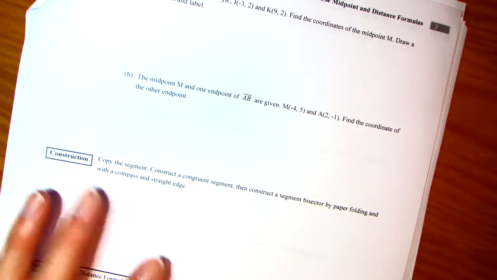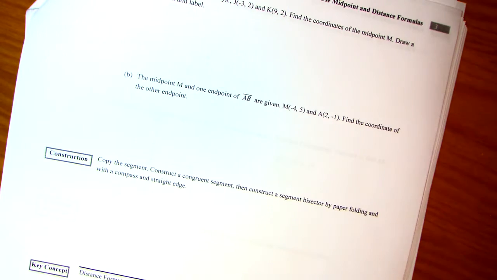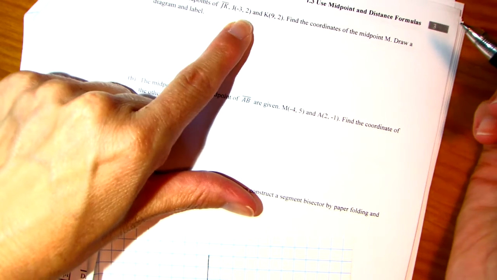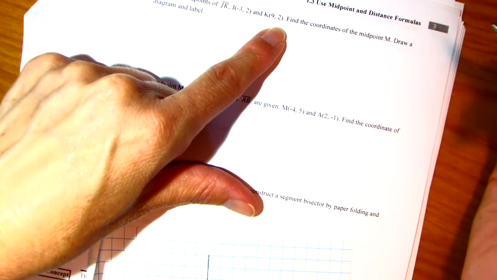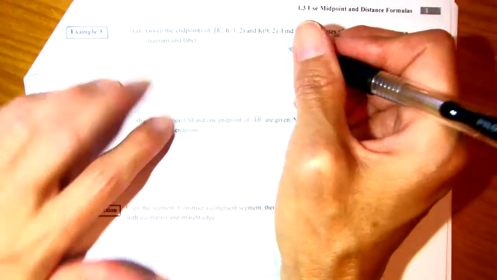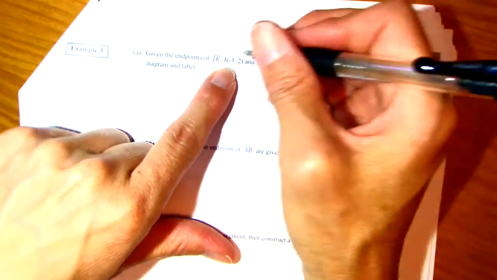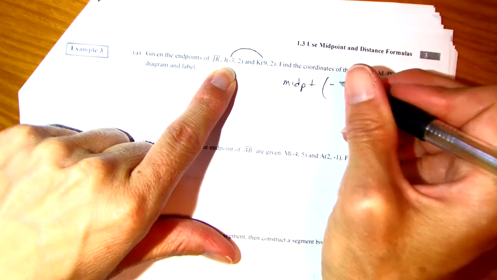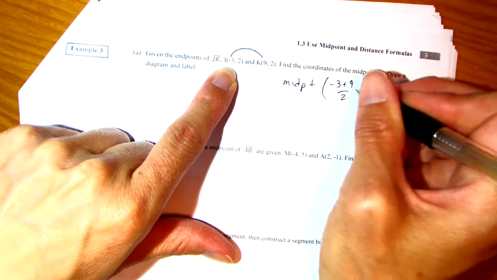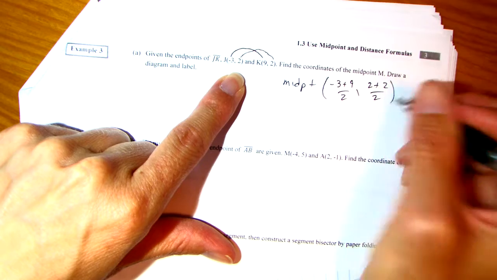Hopefully we're going to get this done in time. Alrighty. So given the endpoints -3, 2, and 9, 2 for J and K, find the coordinates of the midpoint. Draw and label. Okay, so the midpoint, can you see that? We're going to take the 2 x's, -3 and 9, divide by 2, and then the 2 y's, 2 plus 2 divided by 2.